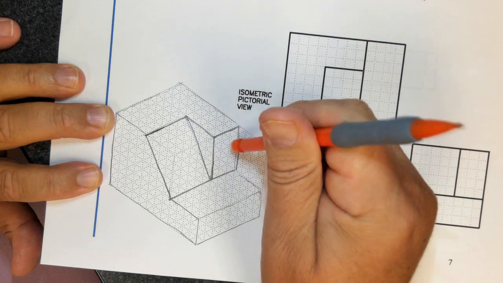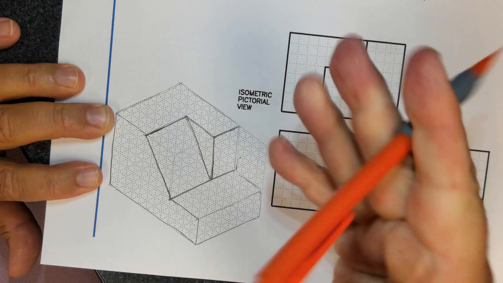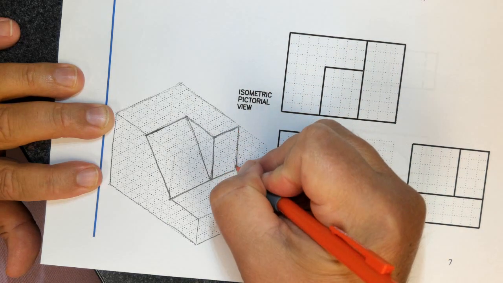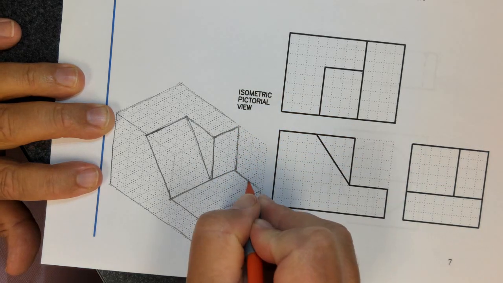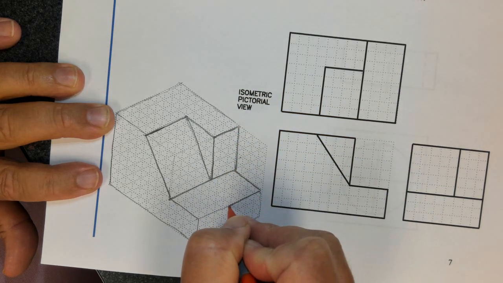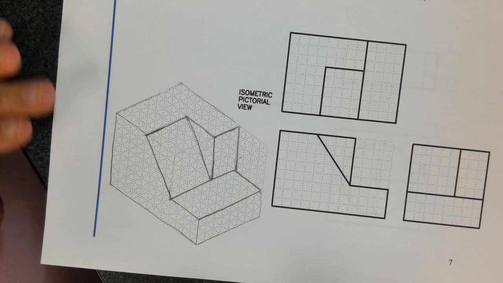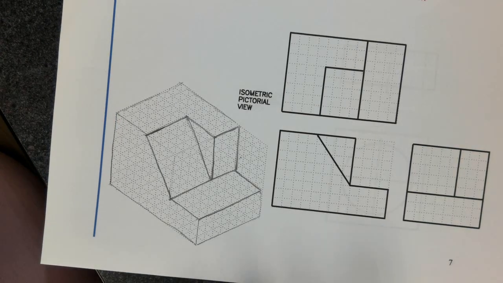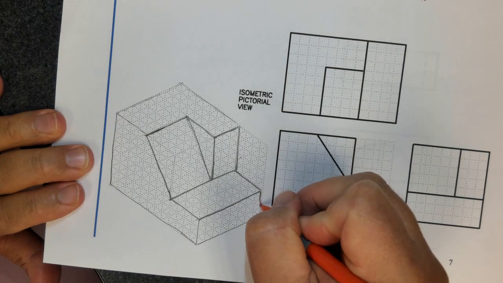Oh man, I missed my mark. I hate it when I do it. Fix that. You kind of get spoiled with CAD systems, right? So that's what this block here would look like.